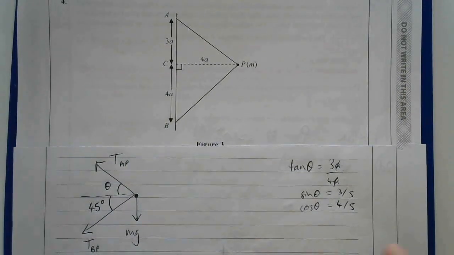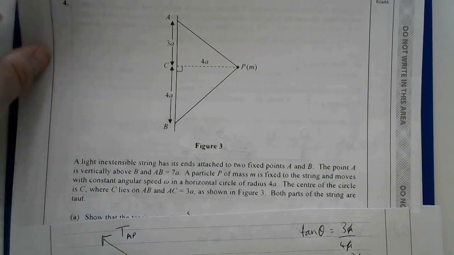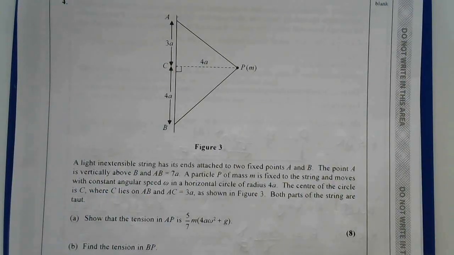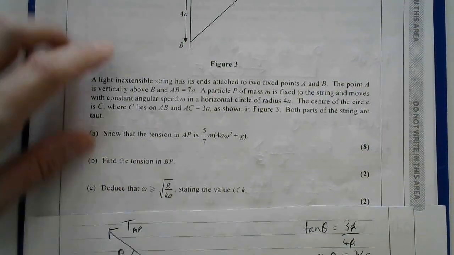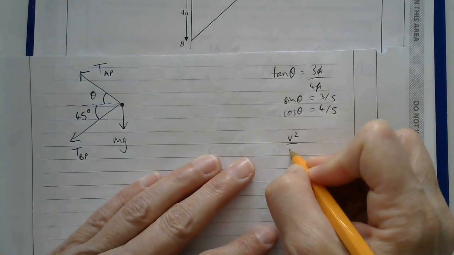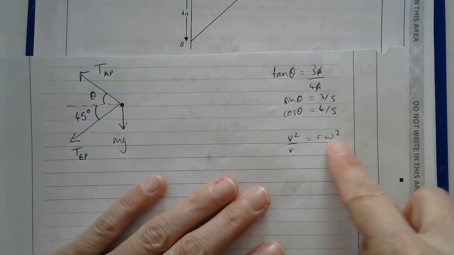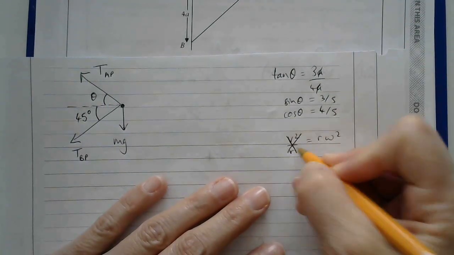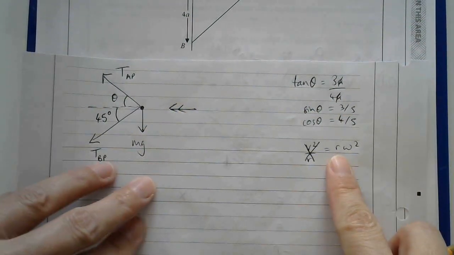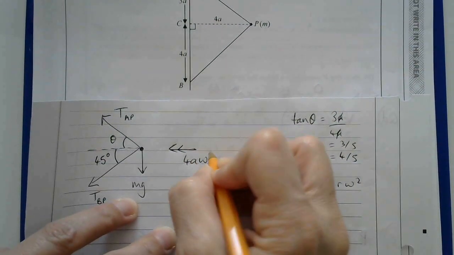Okay, I also know that this particle is accelerating towards the centre of the circle, and the radius of that circle is 4a. Later on in the question they talk about omega. So when you're using the acceleration towards the centre of the circle, you're either using v squared over r or r omega squared. In this case I'm going to use r omega squared because omega squared is mentioned later on in the question. So the acceleration towards the centre of the circle is the radius, which is 4a, times omega squared.